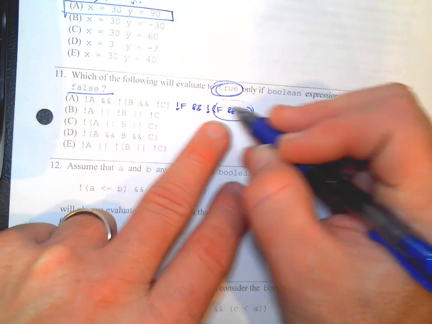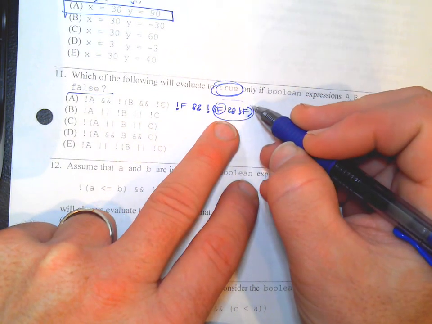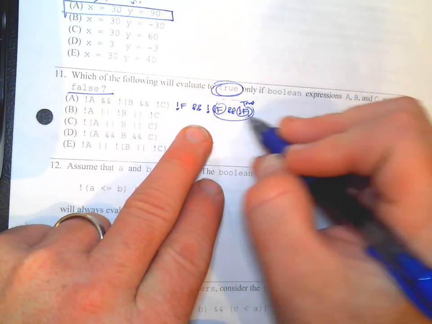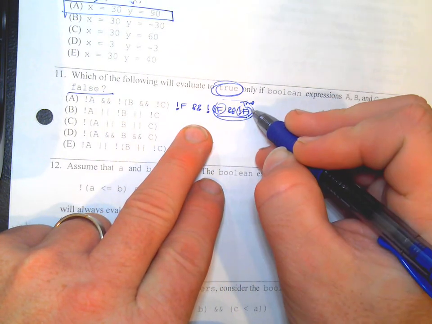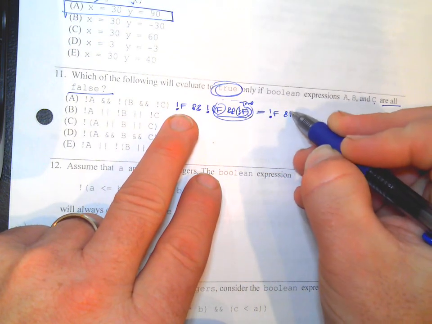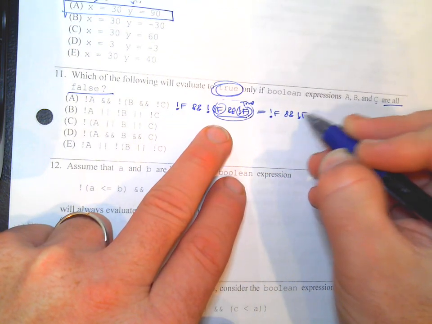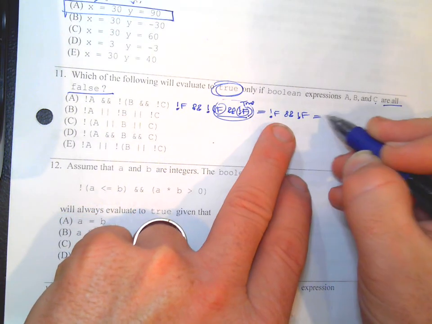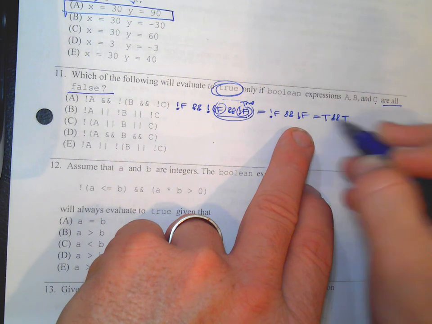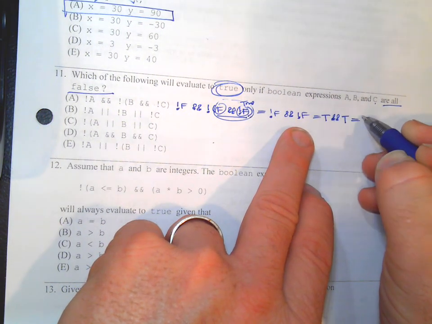Now inside here, this is false. And this is true, which I don't think really matters because of that short circuit evaluation. They both have to be true. So this is for sure going to be false. Now, not false is true, and not false is true. And if they're both true, then it is going to be true.